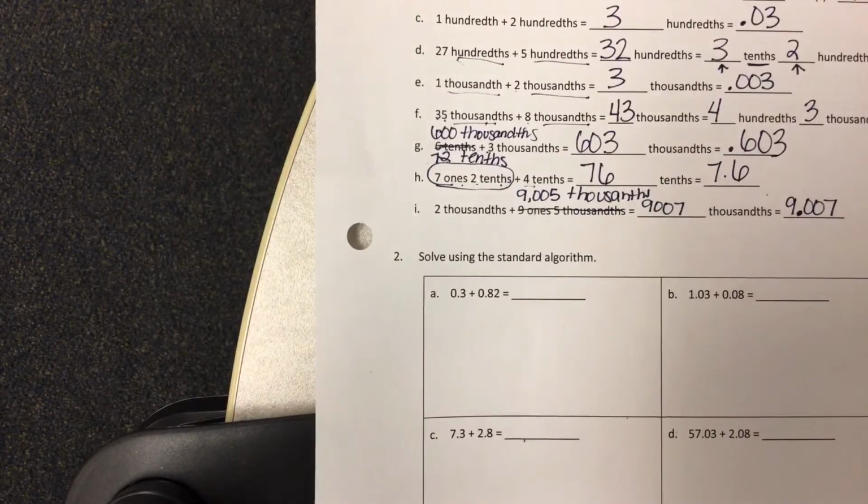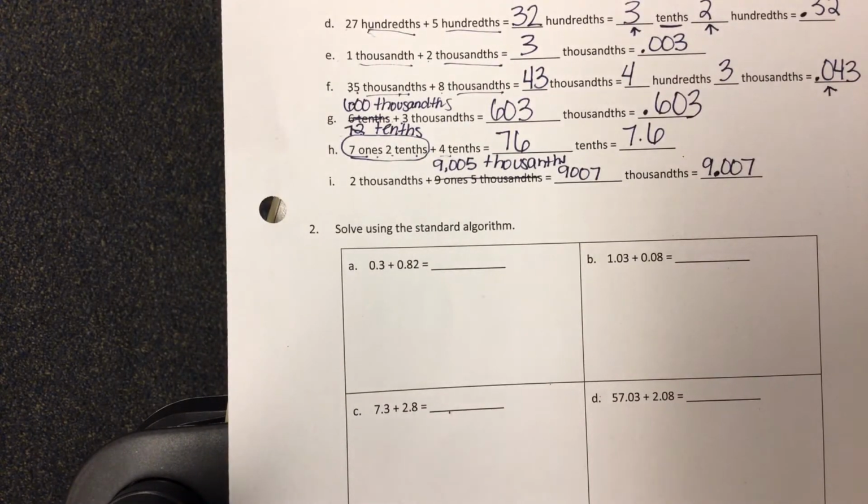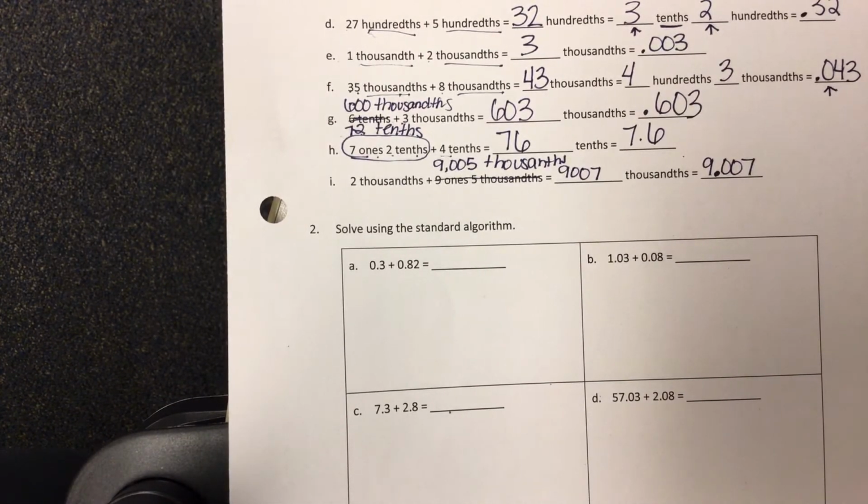Okay. So when you get to these letters, this is going to be a lot easier because you are just going to be adding things up. Okay. Like I said at the beginning, it's really important that you line up the decimals. That is the most important. You're not lining up the numbers, you are lining up the decimals.